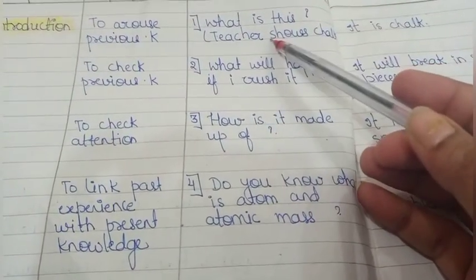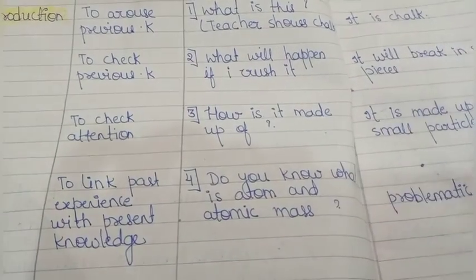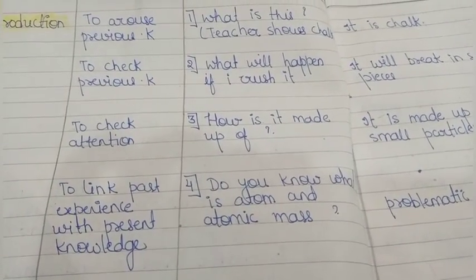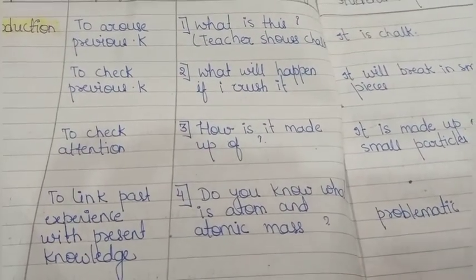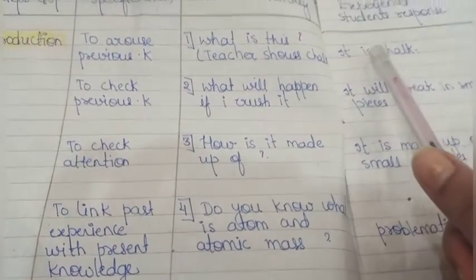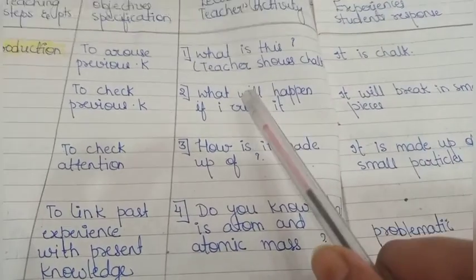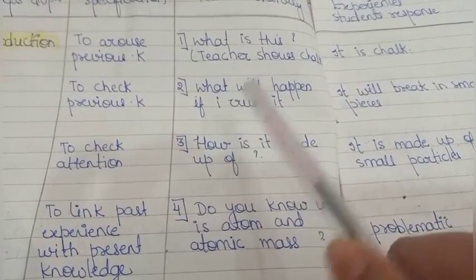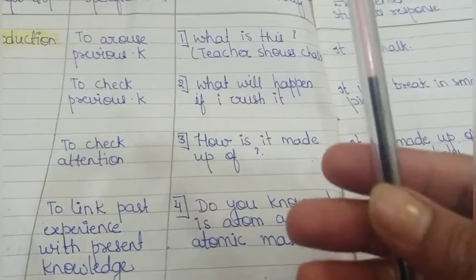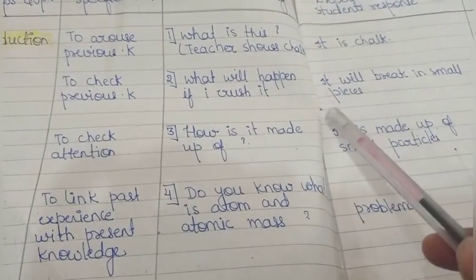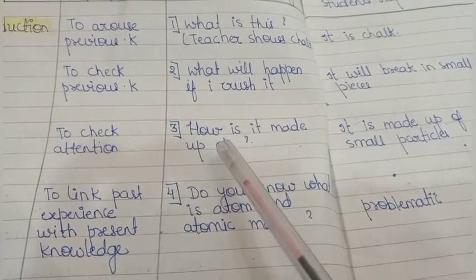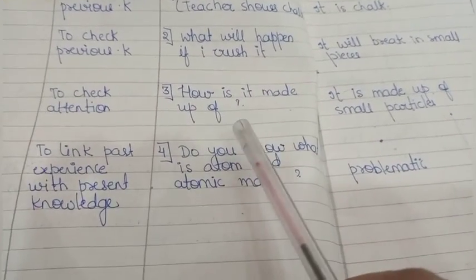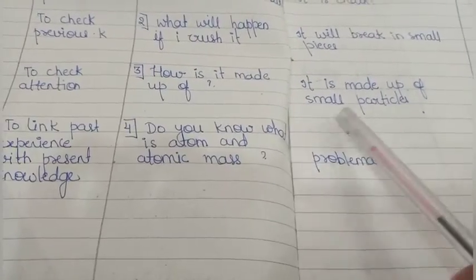So what we have to do is first the teacher has to show chalk to students and ask what is it. Then the student will answer it is chalk. Then the teacher will ask what will happen if I crush the chalk. Then the student will answer it will break into small pieces. Then the third question would be what is it made up of? Then the student will answer it is made up of small particles.